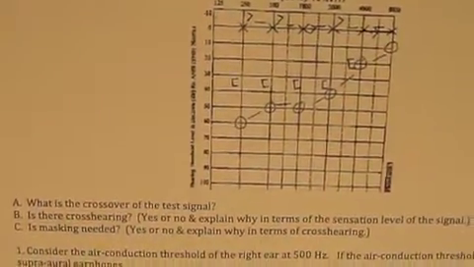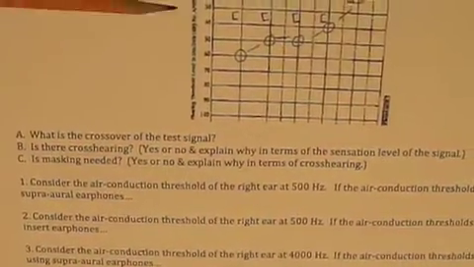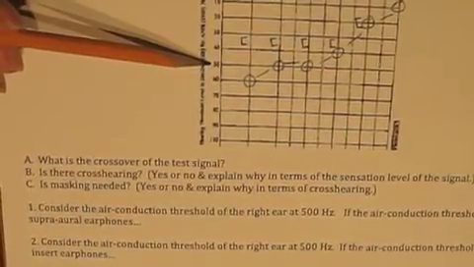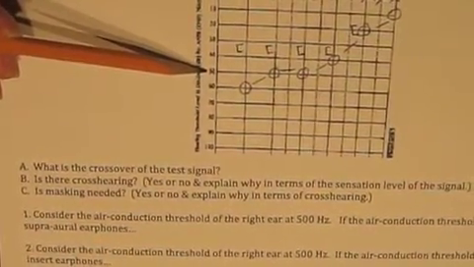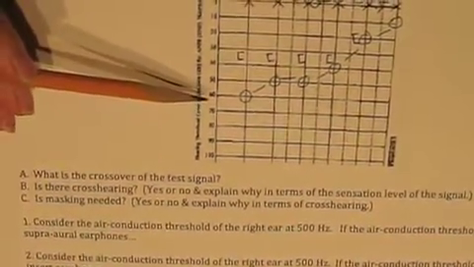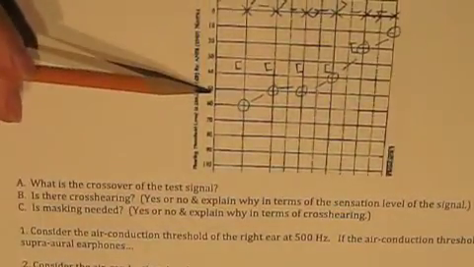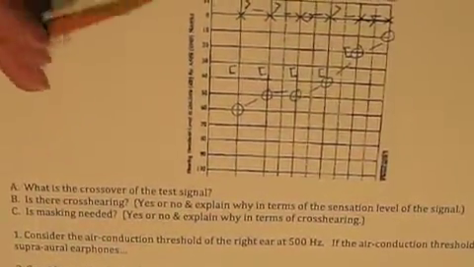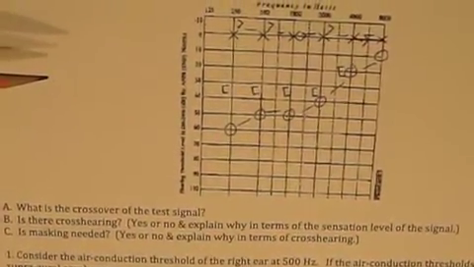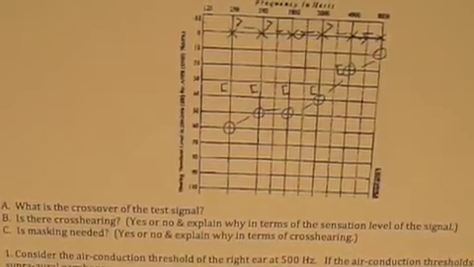2 says consider again the air conduction threshold of the right ear, which is again 50 dBHL. What if air conduction thresholds were obtained using insert earphones? Well, in this case, the intraoral attenuation of insert earphones is 70 dBHL. So we'd have 50 dBHL. Again, if that was crossing over and the intraoral attenuation is 70 dBHL, 50 minus 70 is negative 20 dBHL.